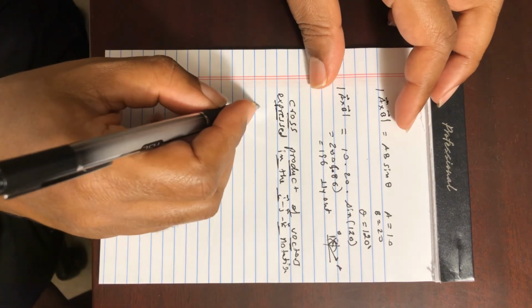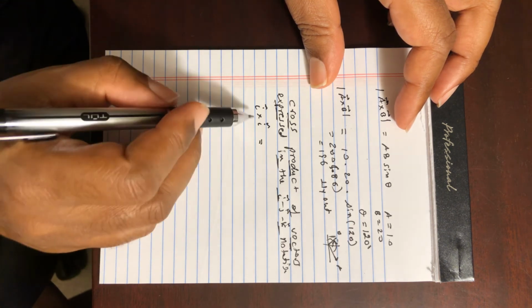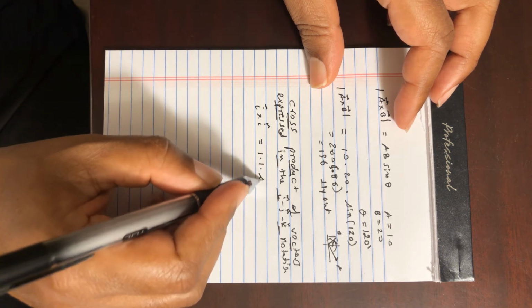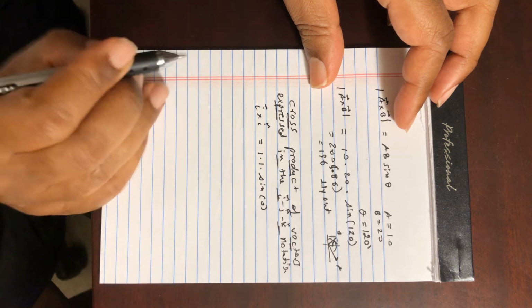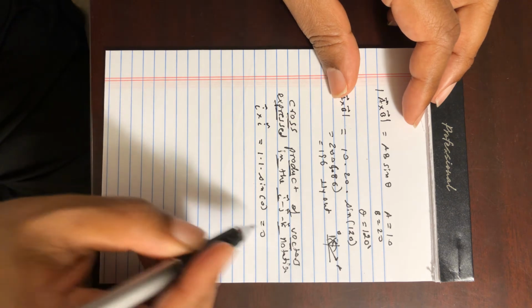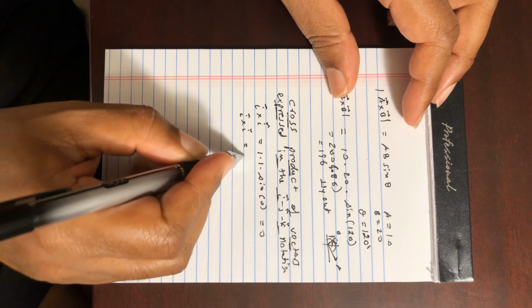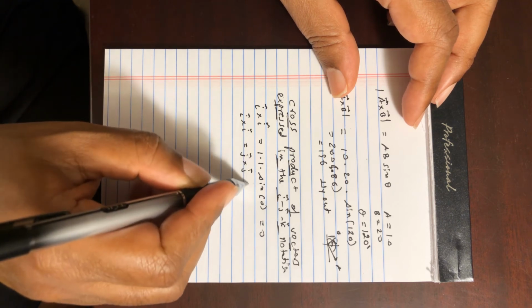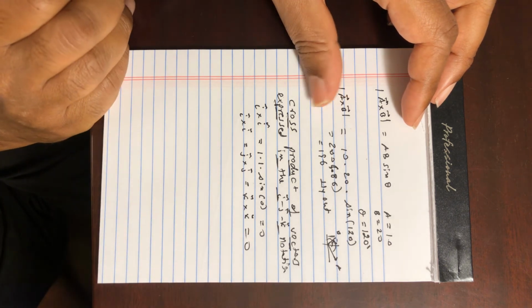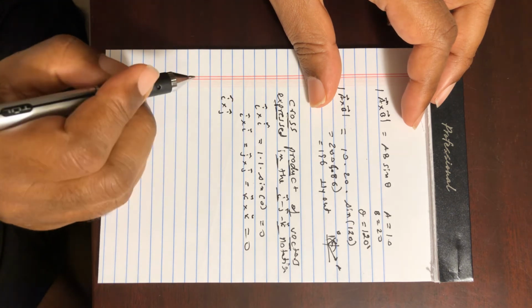So what happens if you cross I with I? The angle between I and I is 0, right? So magnitude is 1 for both of them, and then you've got the sine of 0, which is 0. So generally, if you cross product a vector by itself, you get 0.